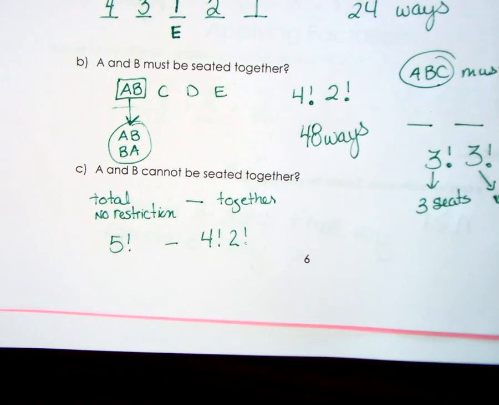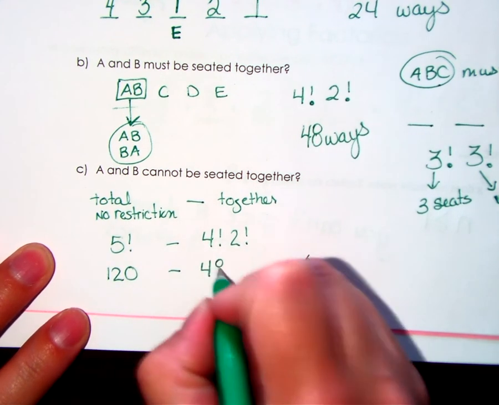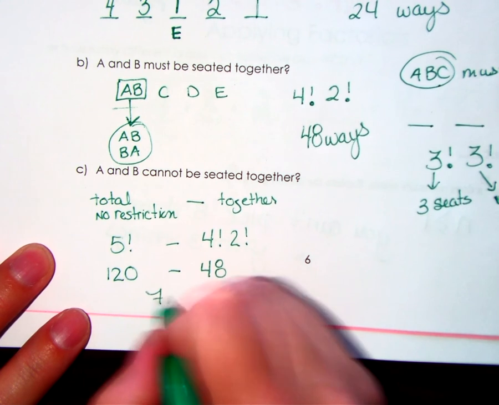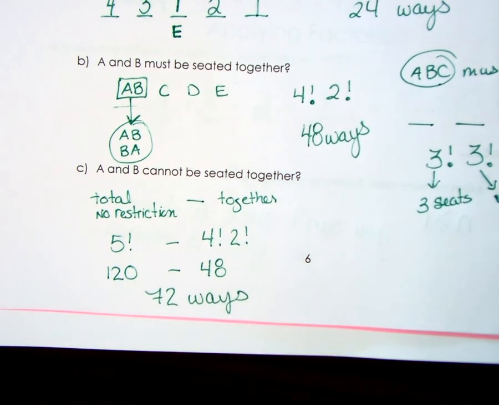So 5 factorial is 120. This one we said was 48. So 72. So that's, okay, there's a different way to do it, and there's cases that we're going to do. So before, that's what the 4 and 2 factorial come from, right? That's the total ways they could possibly be together. Yep. And you're just subtracting it from the total. Because in all other scenarios, they wouldn't be seated together.